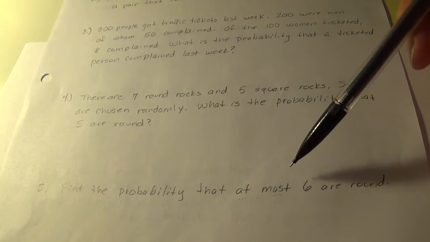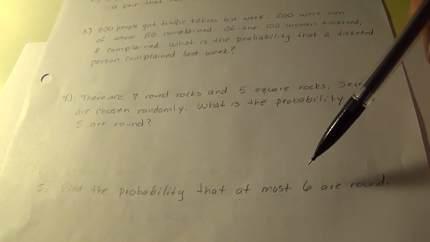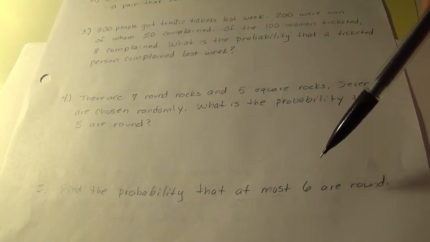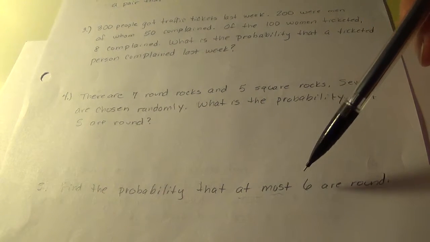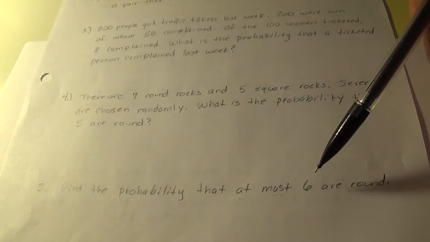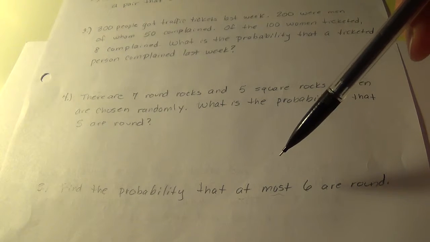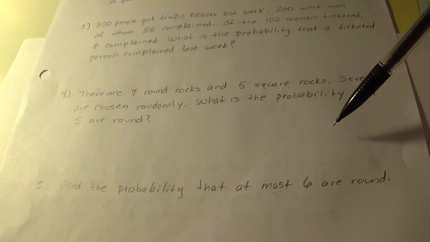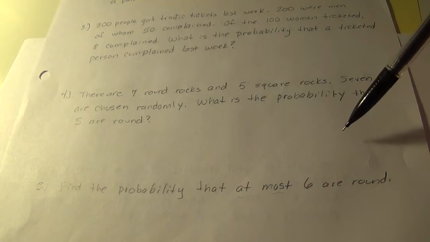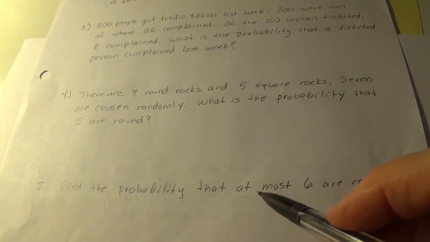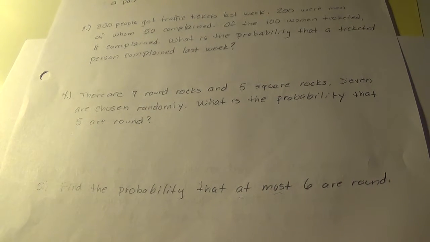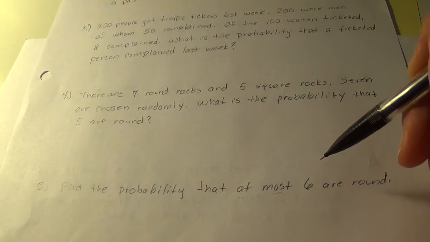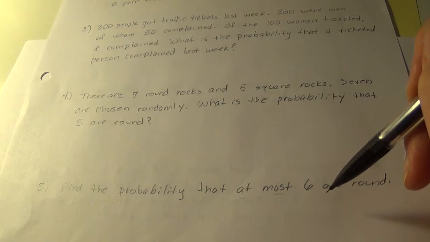At most means, well, there could be 1, 2, 3, 4, 5, or 6, but not 7, because it says at most 6 are round. So do you see our strategy will be, we could find the probability of drawing 0, 1, 2, 3, 4, 5, and 6 and adding them together, but it's easier to just find the probability of this not happening and subtract it from 1. So the probability of at most 6 is going to be 1 minus the probability of 7. So that's my strategy for that one.